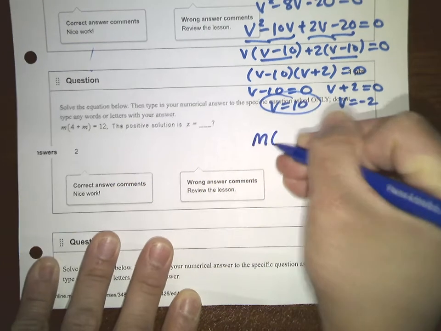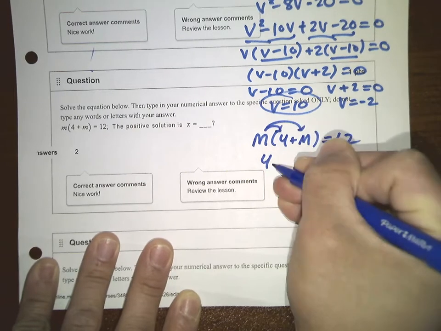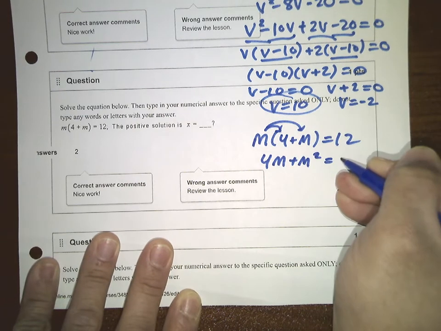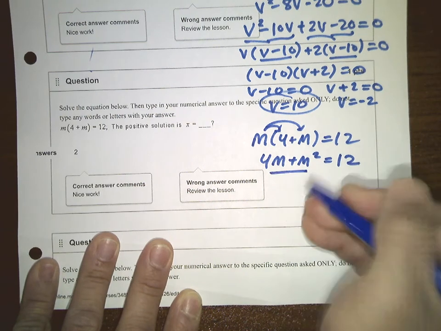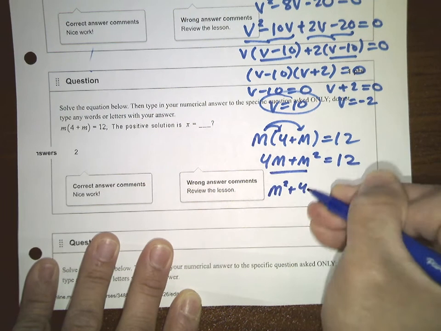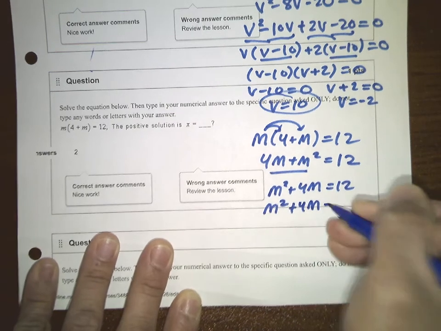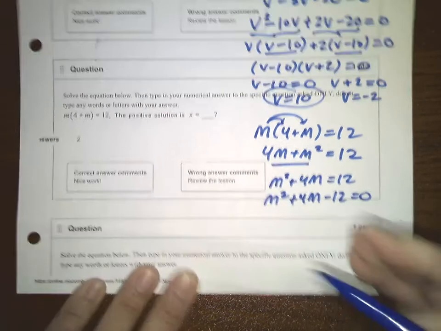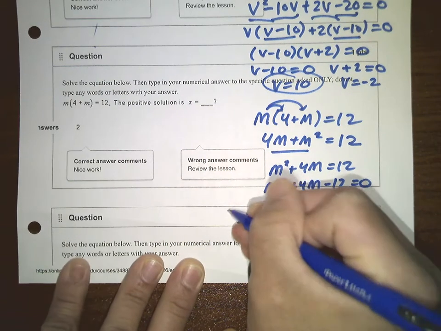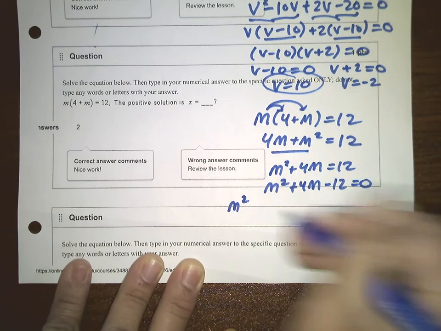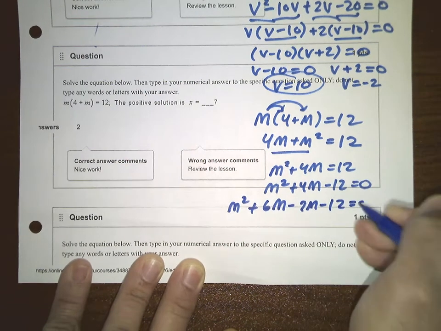All right, so m times 4 plus m equals 12. I'll distribute the m. So 4m plus m squared is equal to 12. Then I'll subtract the 12, but I'll also rewrite this so that it's m squared plus 4m first equals 12. Then subtract the 12. So m squared plus 4m minus 12 is equal to 0. And then I will go ahead and factor this. All right, so m squared, and this will be plus 6m minus 2m minus 12 is equal to 0.